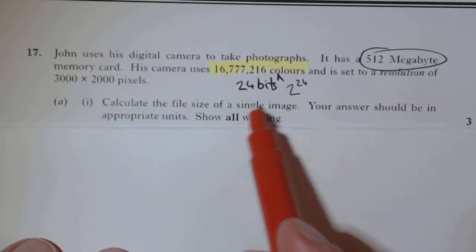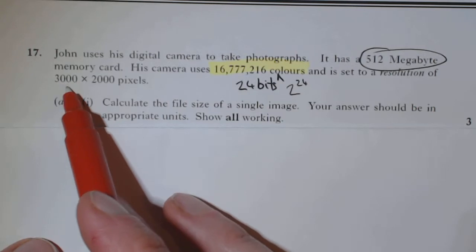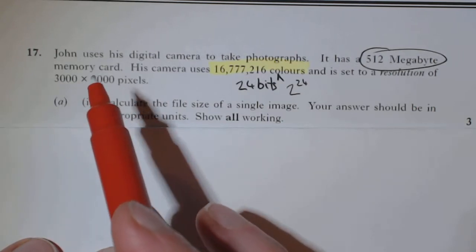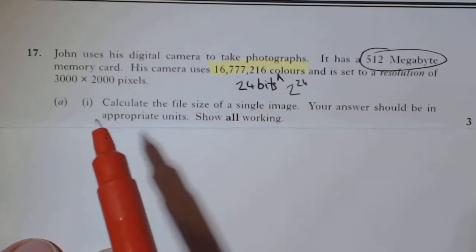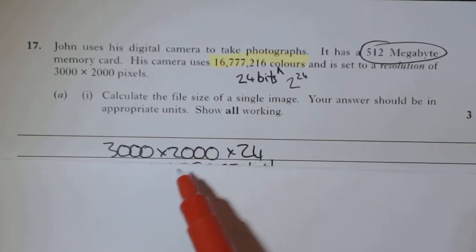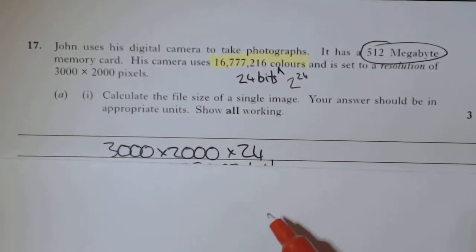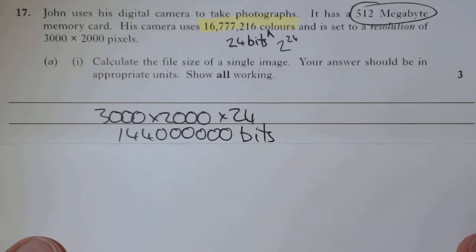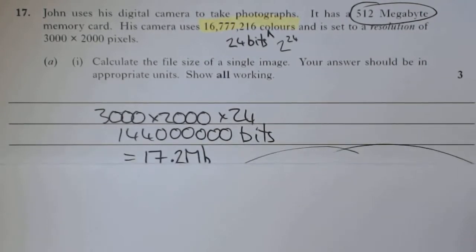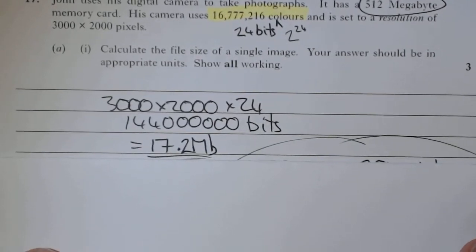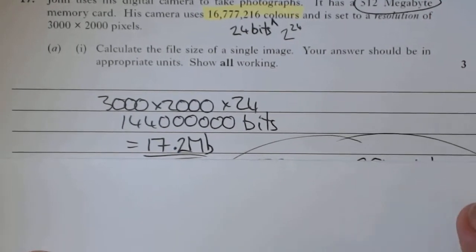So all you're going to be doing is saying, well, length times height times colour depth, so that's 3000 times 2000 times 24. Gives you it in bits. You then get it into a reasonable size, so divide by 8, divide by 1024, divide by 1024 again.